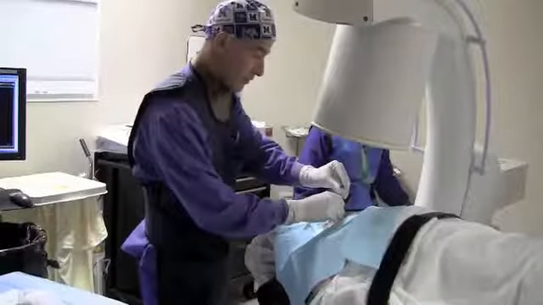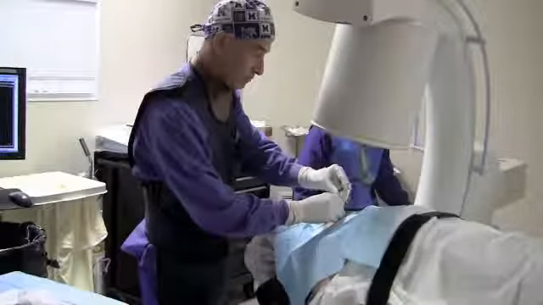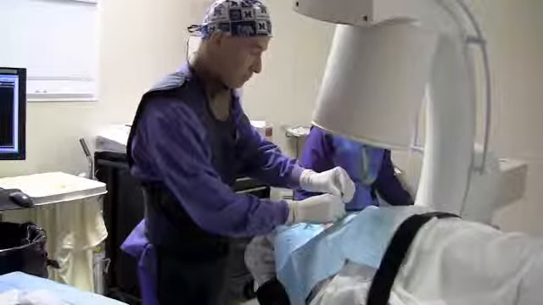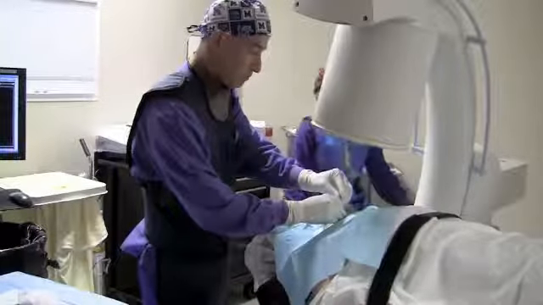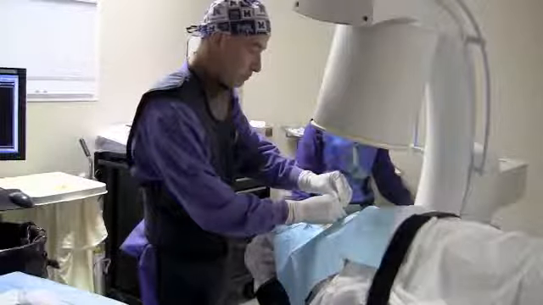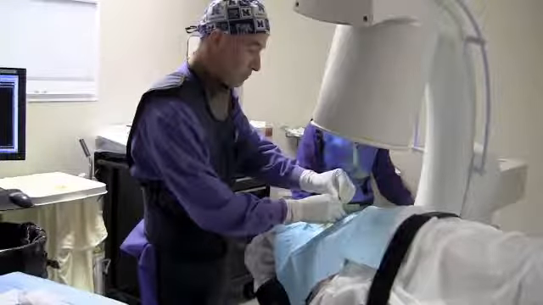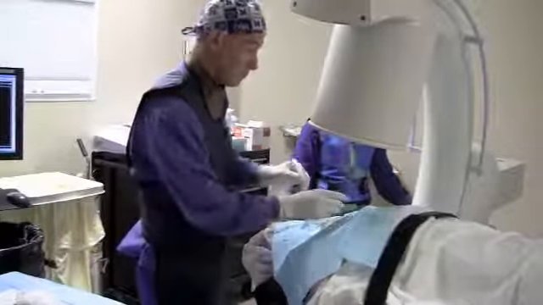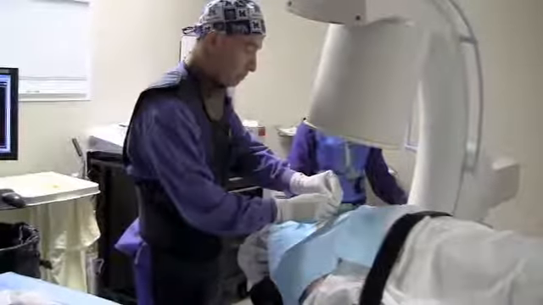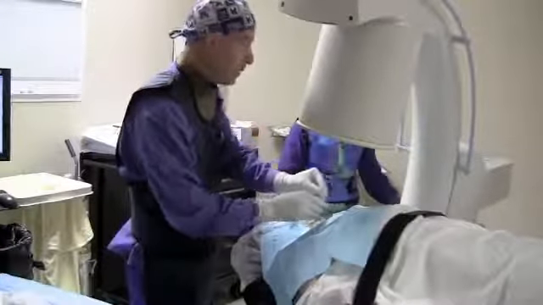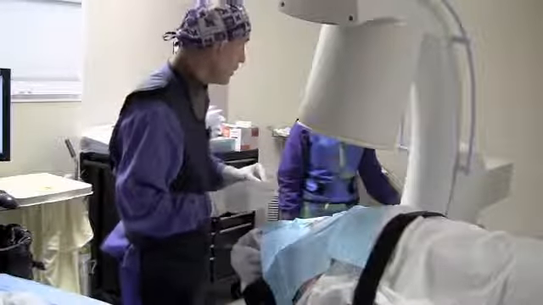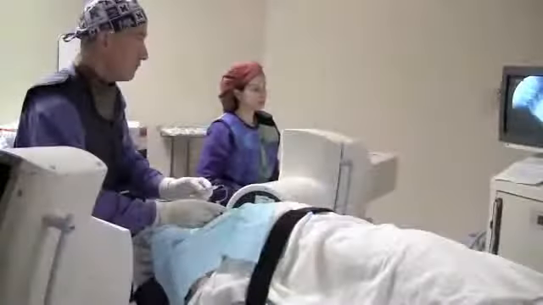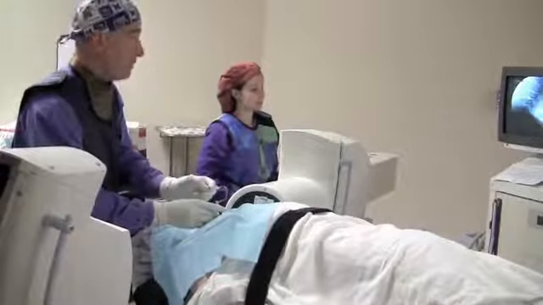Pretty good medial lateral down there. That's a really deep place. Ready?